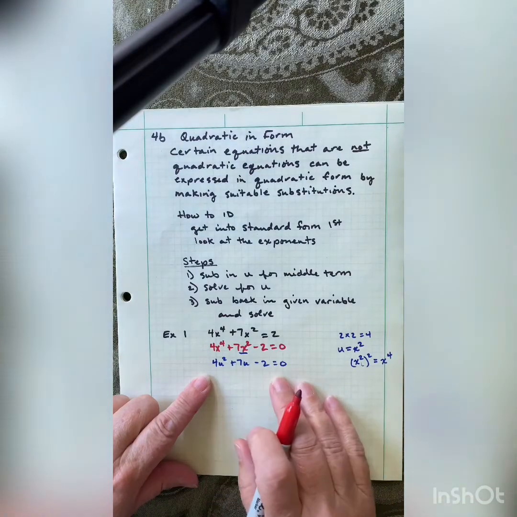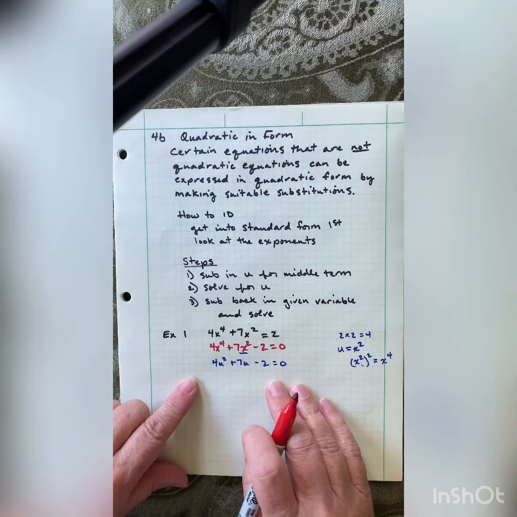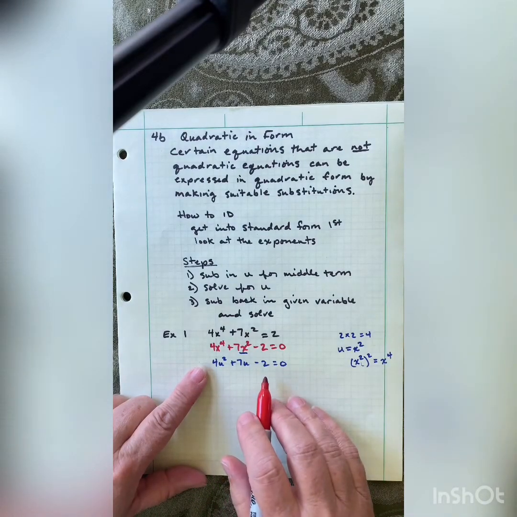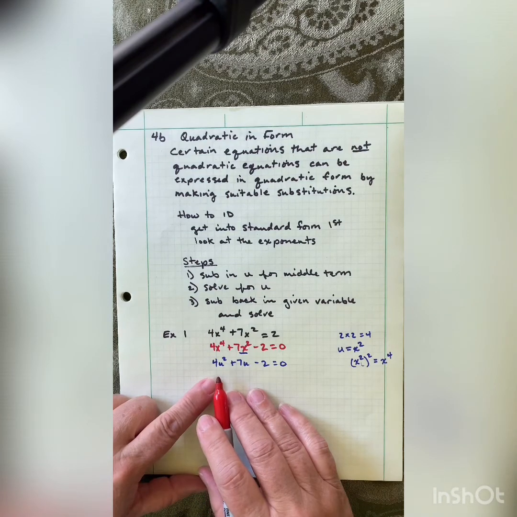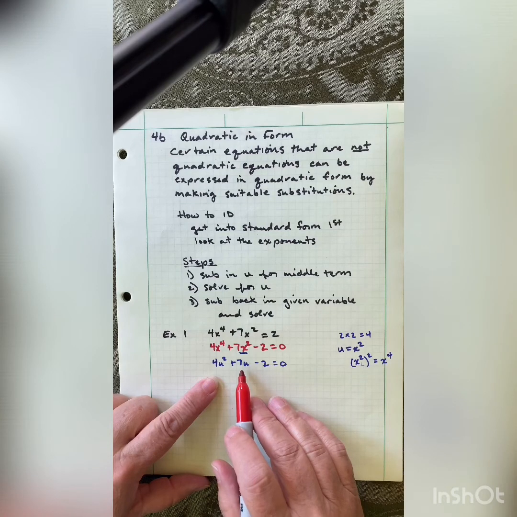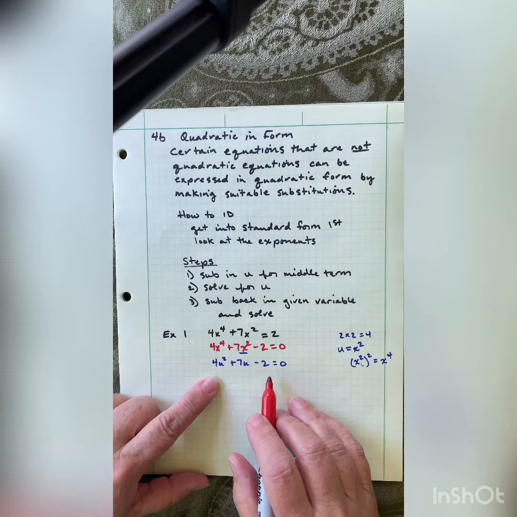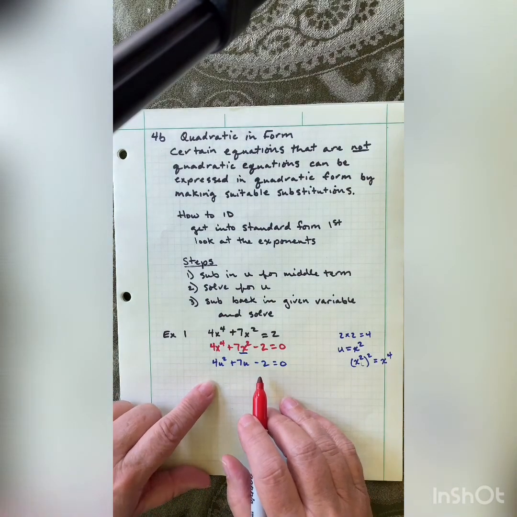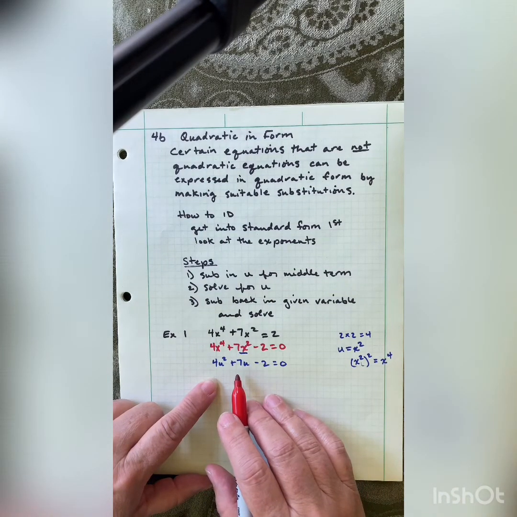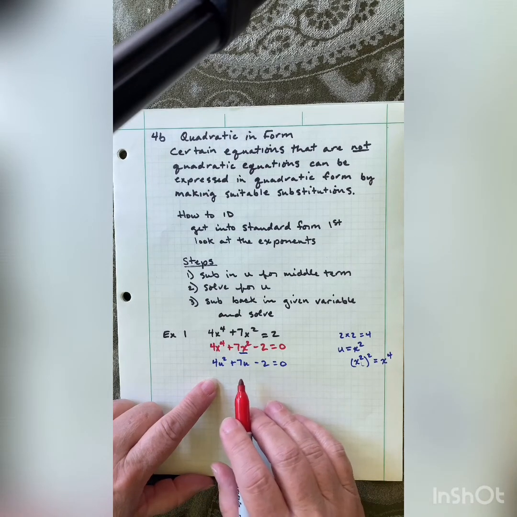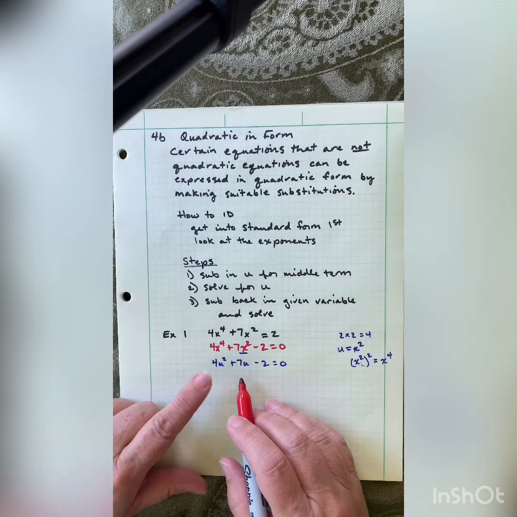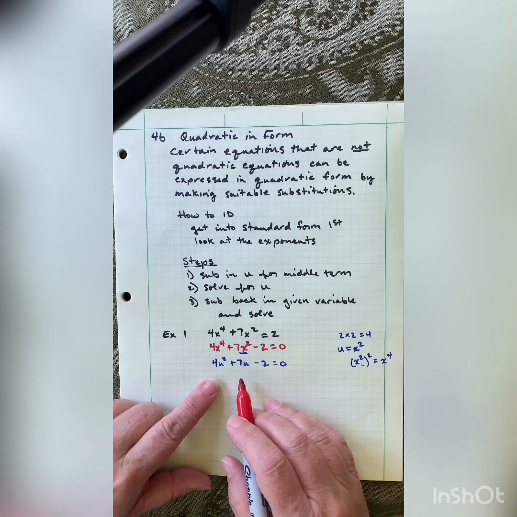You can do any way you want to solve it. You can factor it. This could be factored fairly easily. You could use the square root property. I would not use it because you have a middle term here. You could use the quadratic formula. You could use completing the square. I wouldn't try that. That would be just ugly. So your best bets on this one here are to factor it or the quadratic formula.